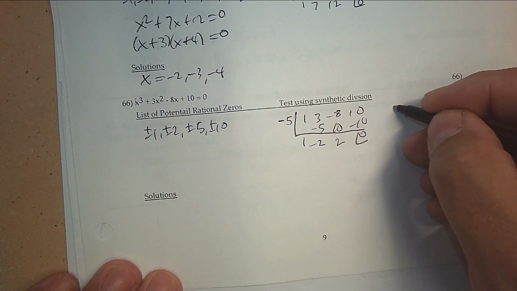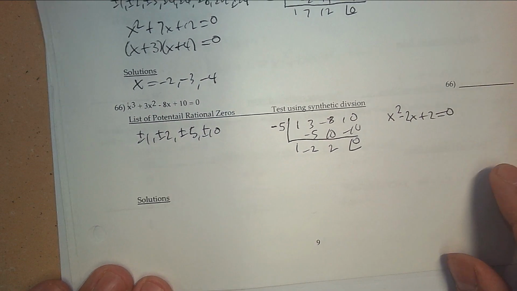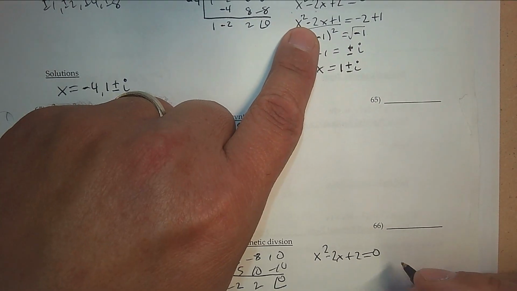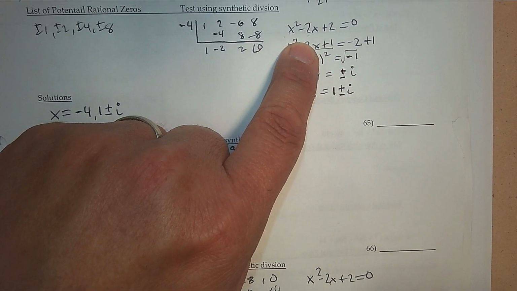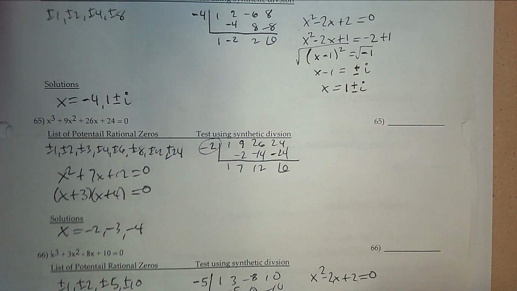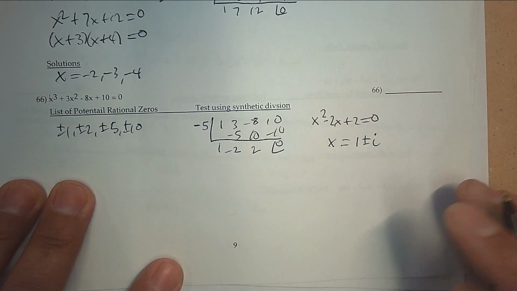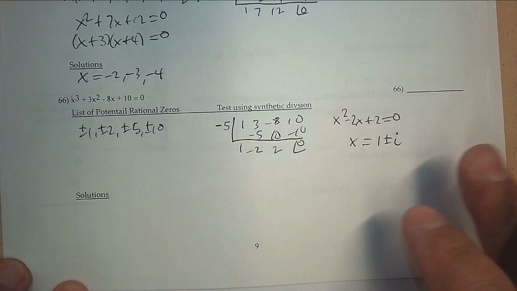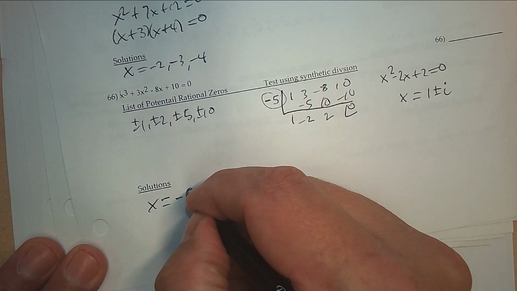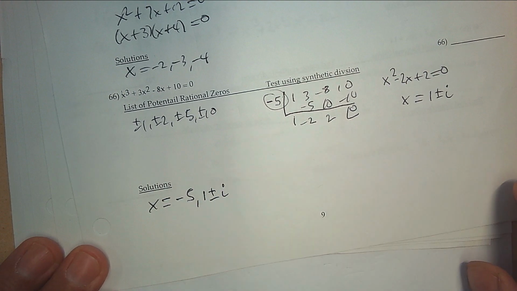And in fact, I'm left with exactly the same answer as before. So 1, negative 2, and 2. Do you see how we did this one already before up here? So I'm not going to go through all the same work again. We're left with the exact same quadratic. So I know the answer because I already did the work. 1 plus or minus i. So our solutions then, we found negative 5 and then 2 complex: 1 plus and 1 minus i. All right, turn the page.